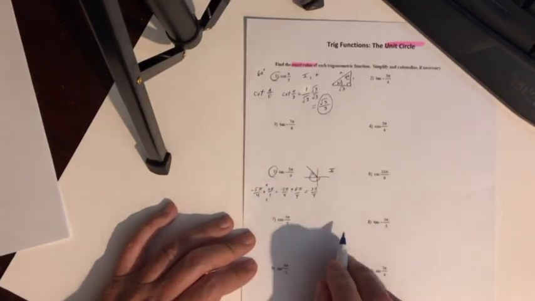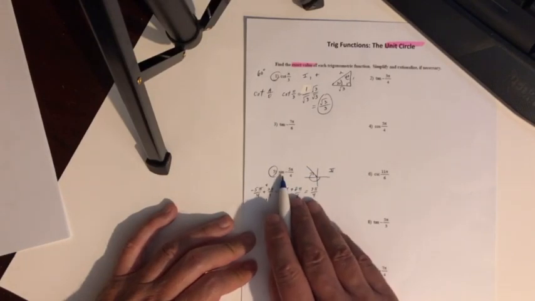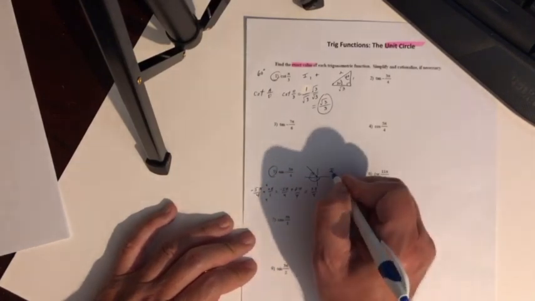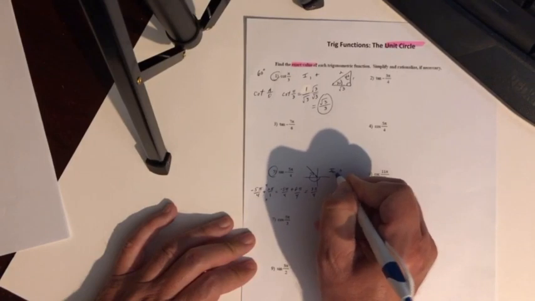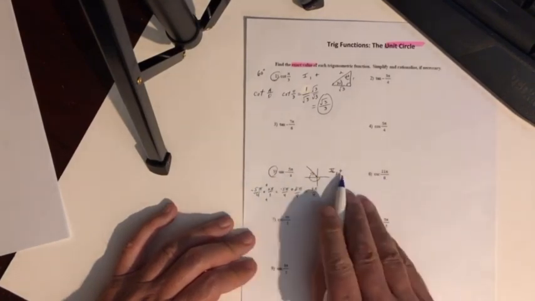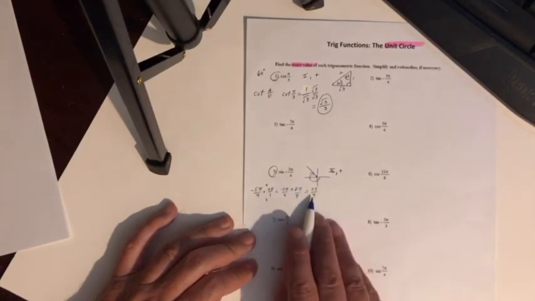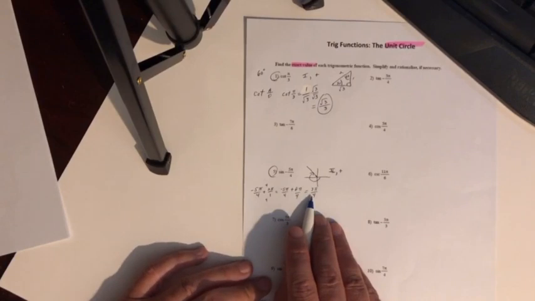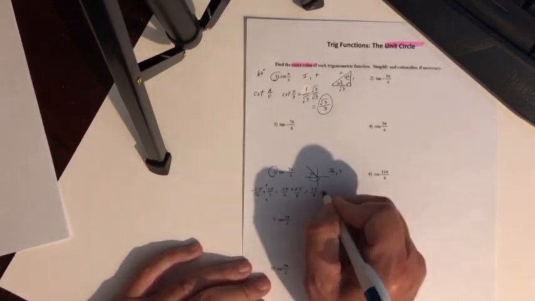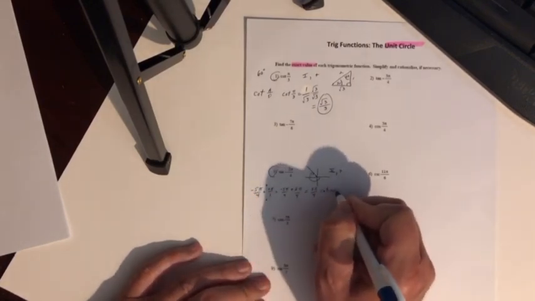Okay, and in quadrant 2 is sine positive or negative? Well, in quadrant 2, sine is positive. So even though we're going negative, my answer better be positive. So now, because I'm in the second quadrant, I have to subtract this from π, because this is my coterminal angle.